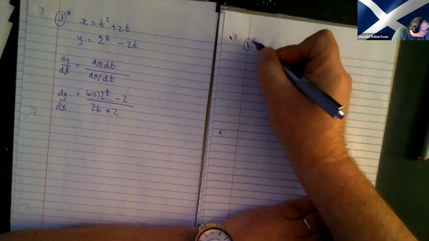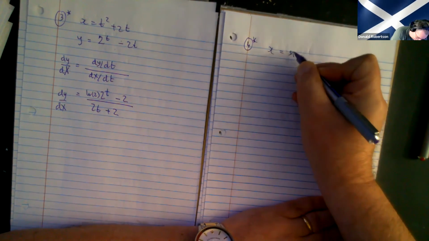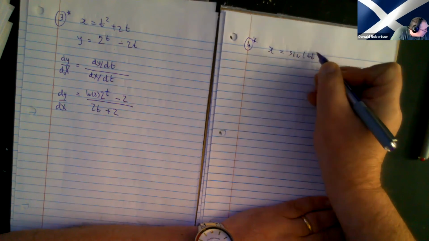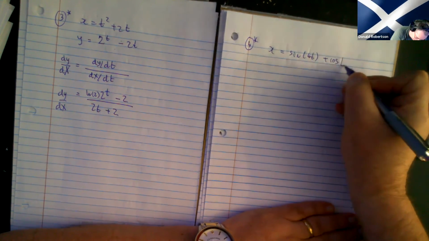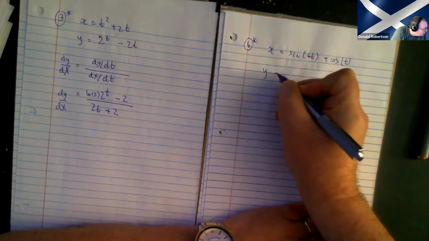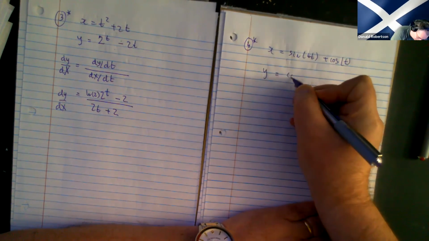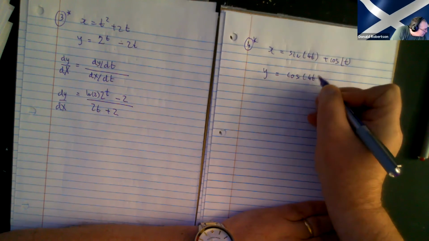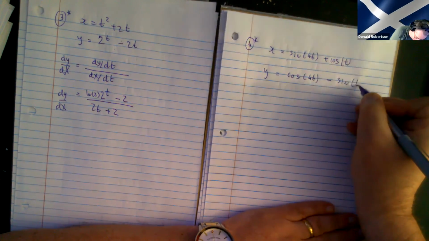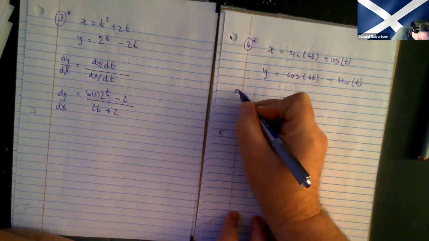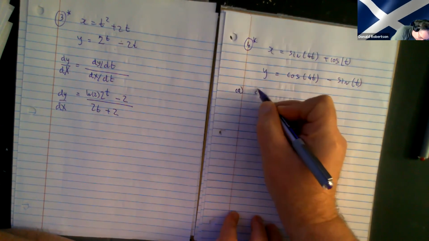Question similar to 4. x is the sine of 4t plus a cosine t. That's interesting. And y is going to equal the cosine of 4t, take away sine t. And the first thing we're going to do is find its derivative.